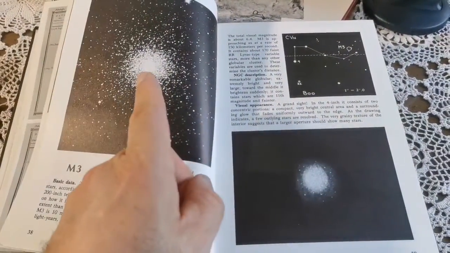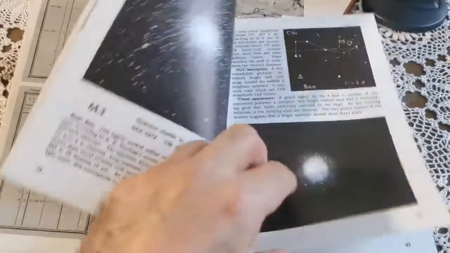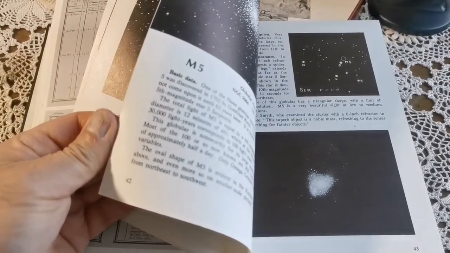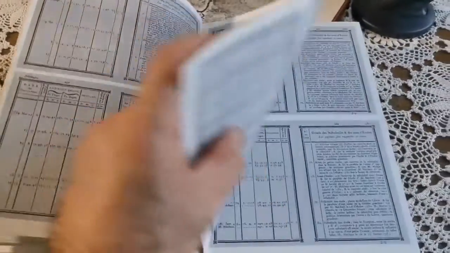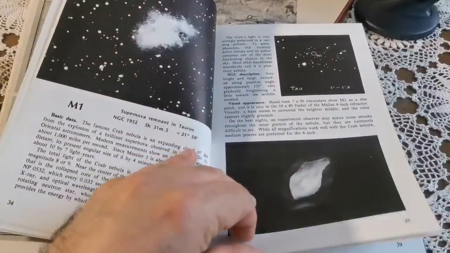This is a drawing, not a photograph, of the M3 globular cluster. Every page of it is full of these drawings. These are the important things. These are the things you will see with the telescope. So forget about the photographs, because the photographs are not real.